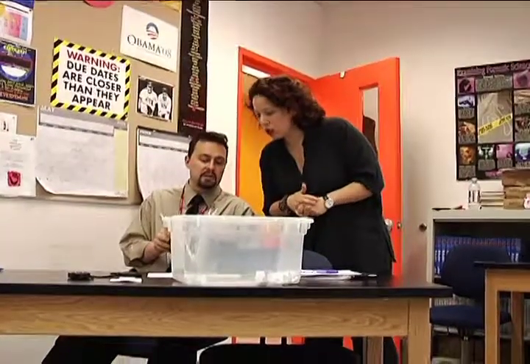Students are just way more empowered, I think, in that kind of learning. We'll be able to invent more stuff if we go green, and that's a good thing.